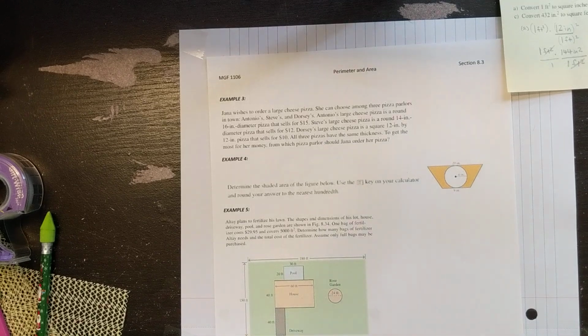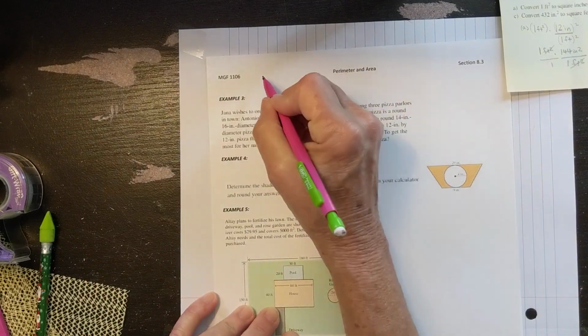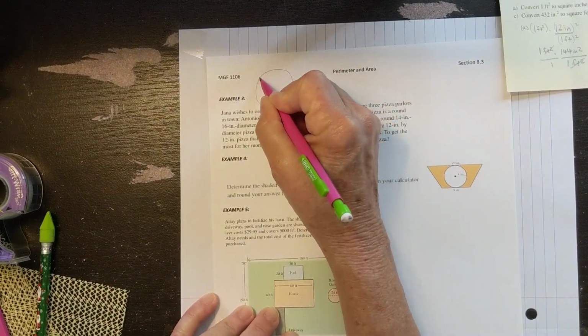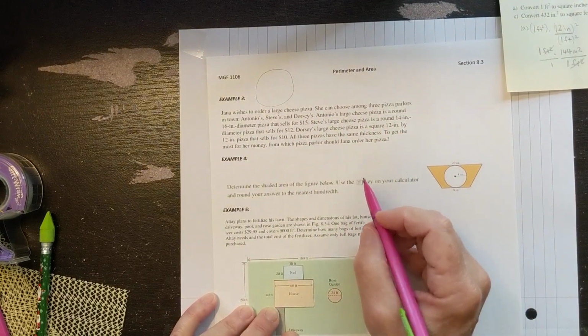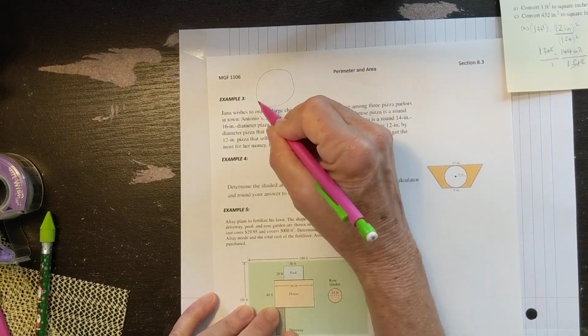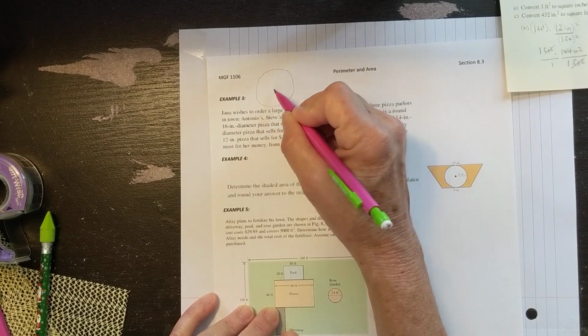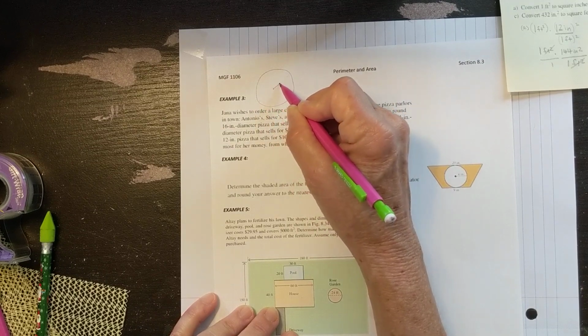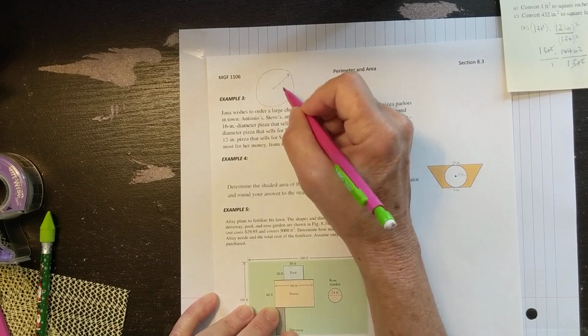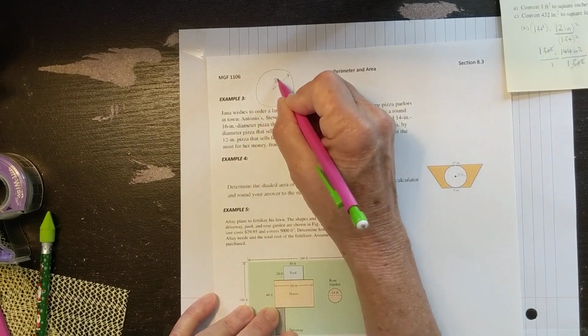Okay, let's continue. It says, Jana wishes to order a large cheese pizza. She can choose among 3 pizza parlors in town: Antonio's, Steve's, and Dorsey's. Antonio's large cheese pizza is a round 16-inch diameter pizza that sells for $15. Antonio's is a large cheese pizza. It's round. It's got a diameter, which means the distance all the way across is 16, and the distance halfway across is the radius. So that would be 8 inches.